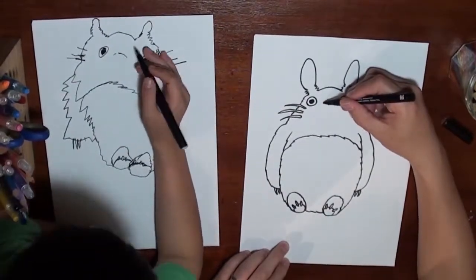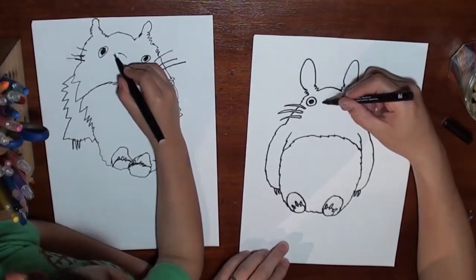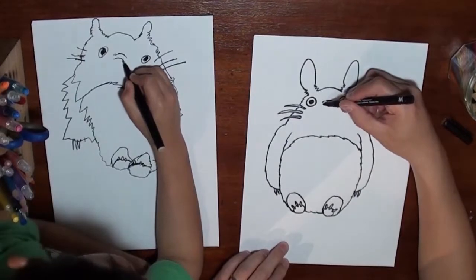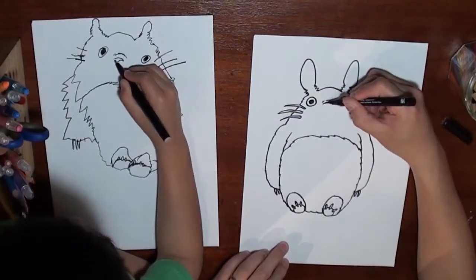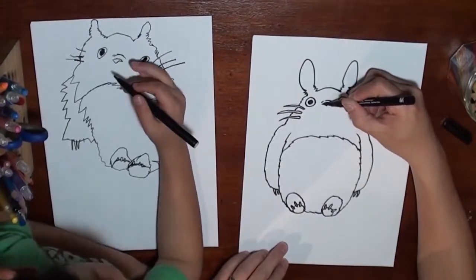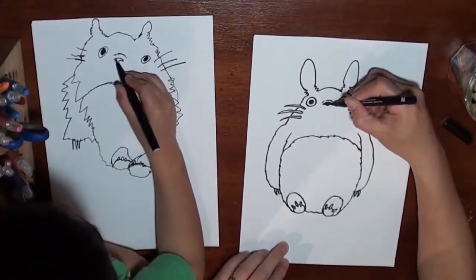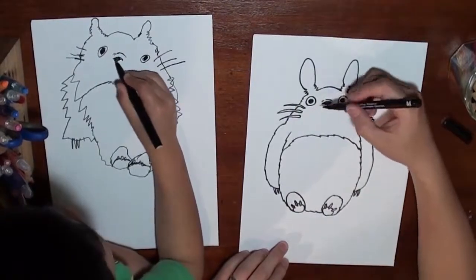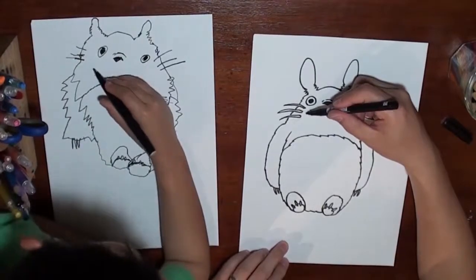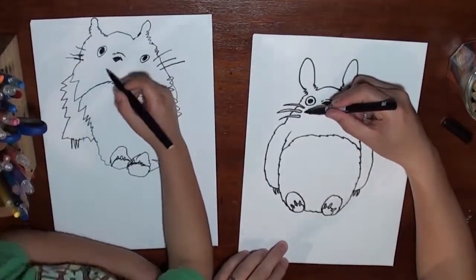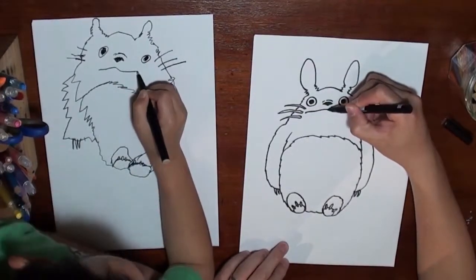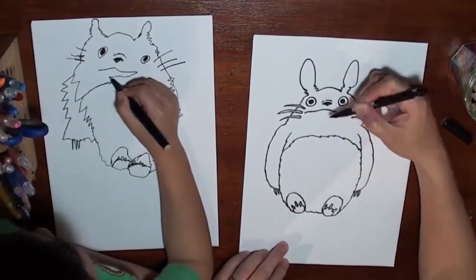Okay, and then his nose, which is in between his eyes, and it's kind of triangle shaped, isn't it? You can fill it in. And then lastly, this is not last. His mouth. His mouth is smiling like this.